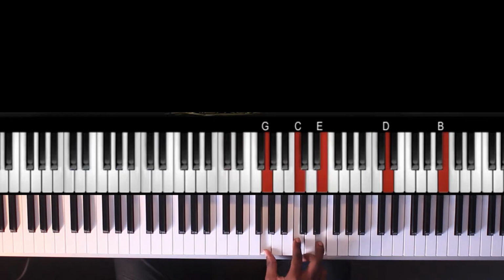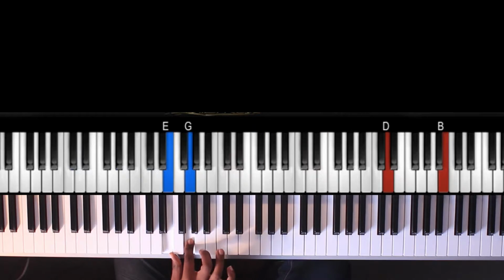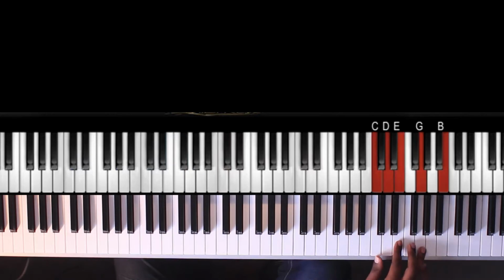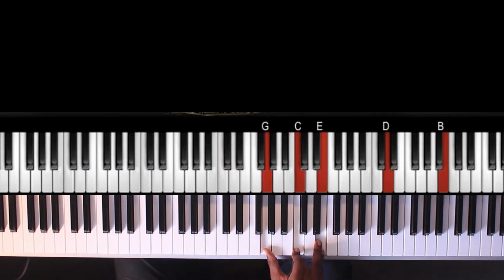So the note at the top in this case is an E. The note at the top in this case is this C. The note at the top in this case is this G. So the note at the top is the very last note to your right. So the note at the top is the most important note in your chord.